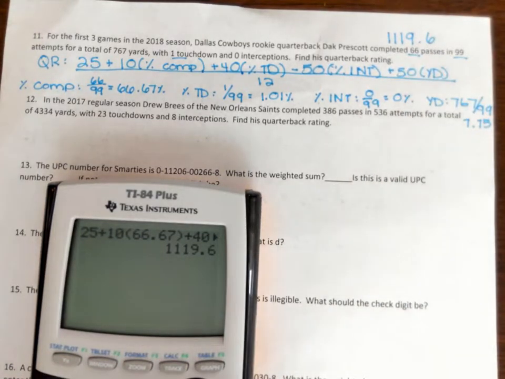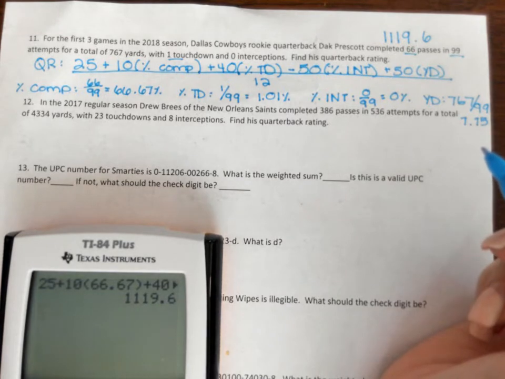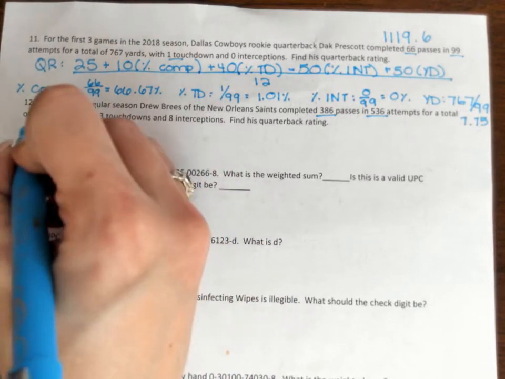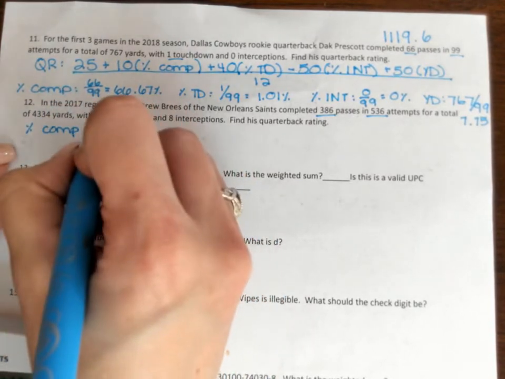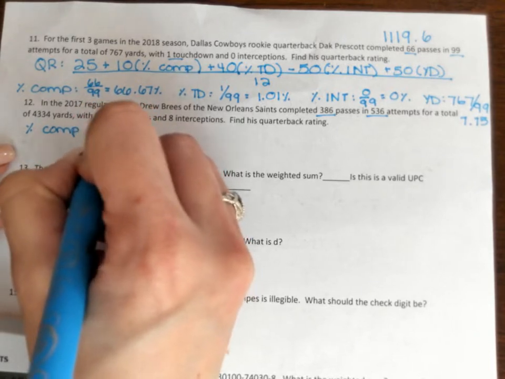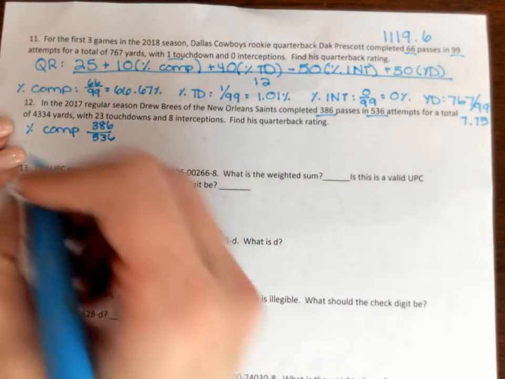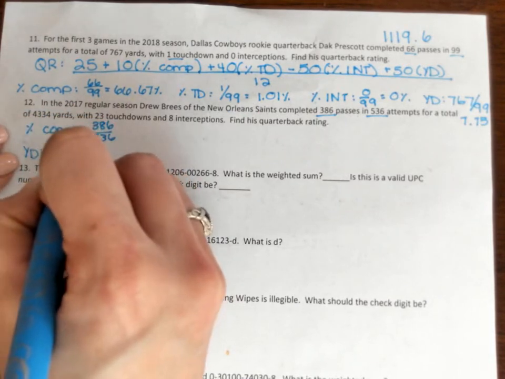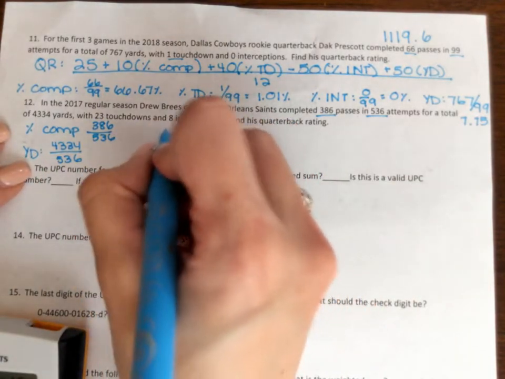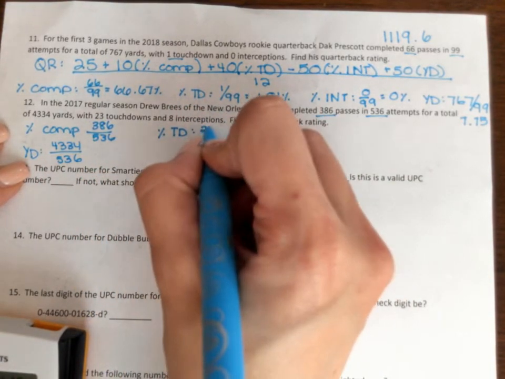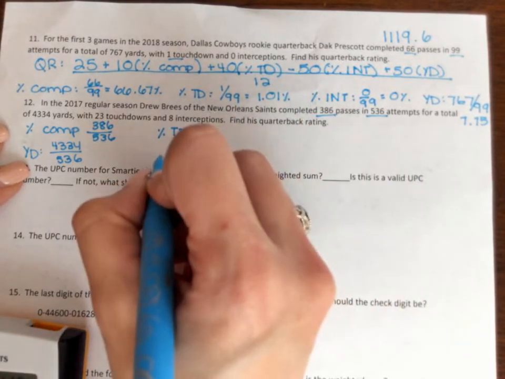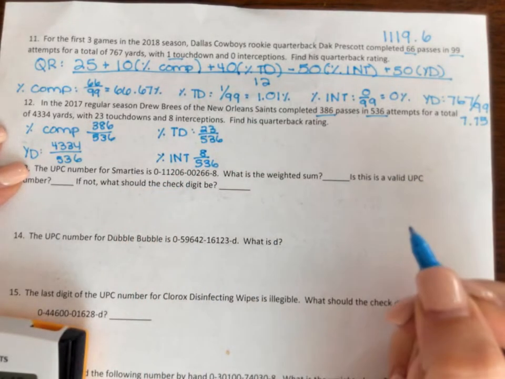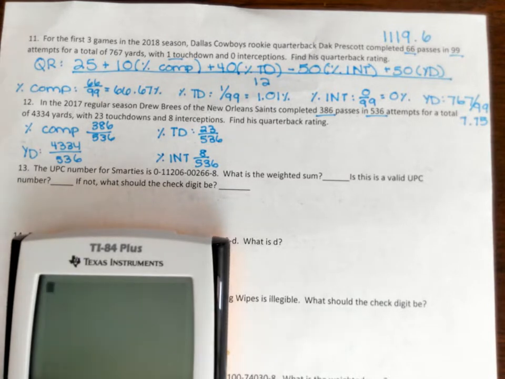So his quarterback rating is a 1119.6. In the 2017 regular season, Drew Brees of the New Orleans Saints completed 386 passes in 536 attempts. So the percent completions is 386 divided by 536. For a total of, so for the yards, it's going to be 4334 divided by that 536. With 23 touchdowns, so percent touchdowns is going to be 23 divided by 536. And then percent interceptions is going to be this 8 over 536. Find his quarterback rating.